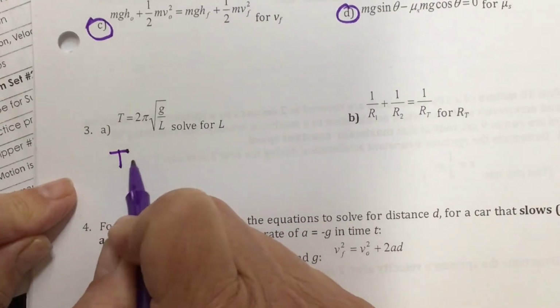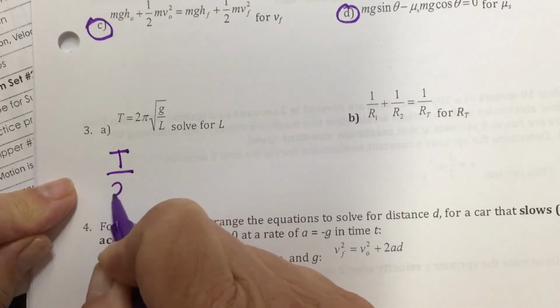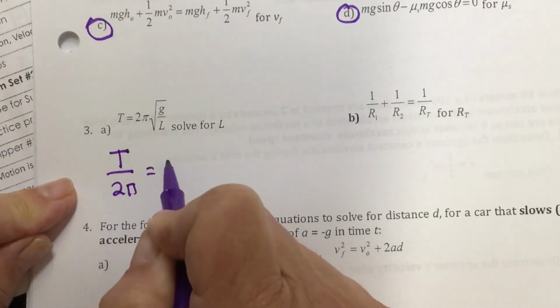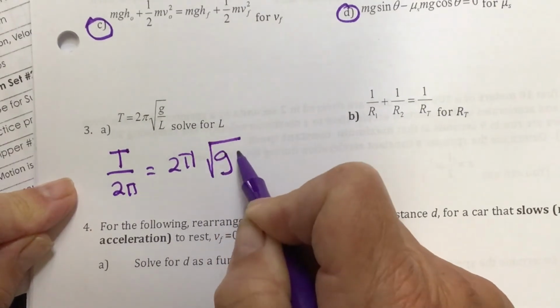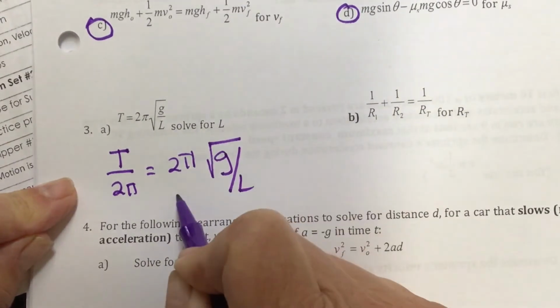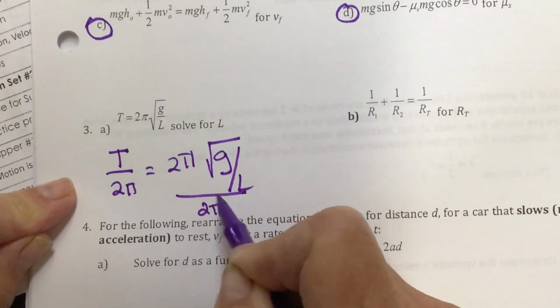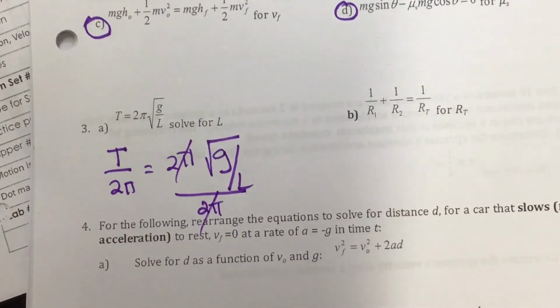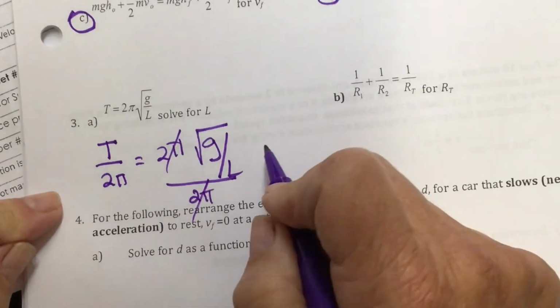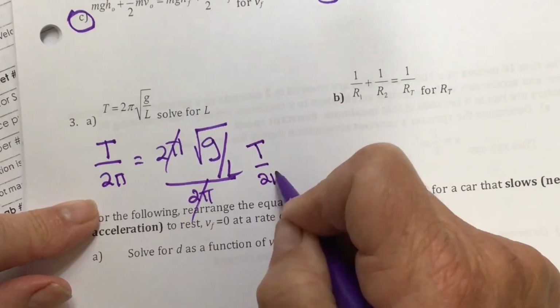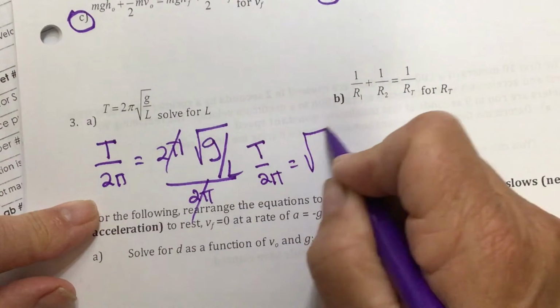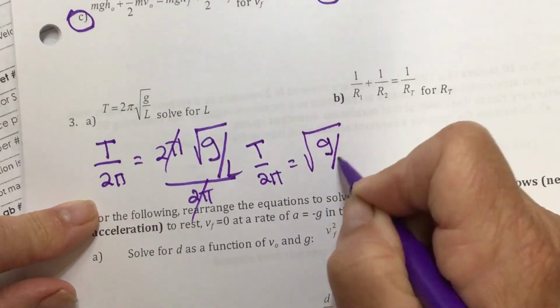So t divided by 2 pi equals 2 pi times the square root of g divided by L divided by 2 pi. 2 pi cancels. All right. So now I get t divided by 2 pi equals the square root of g divided by L.